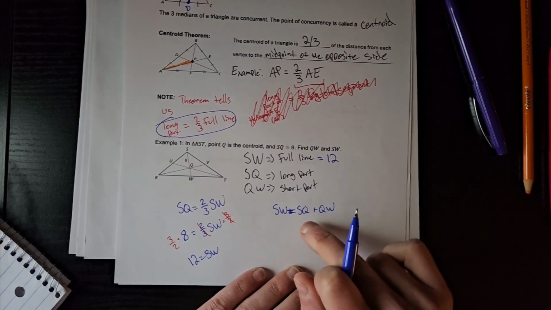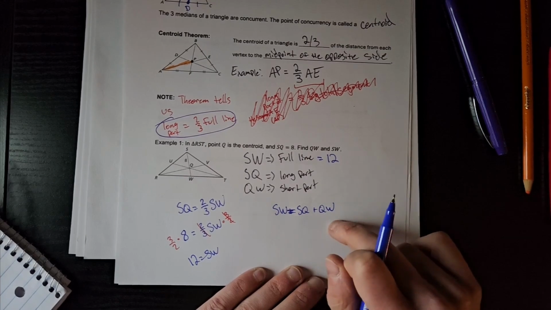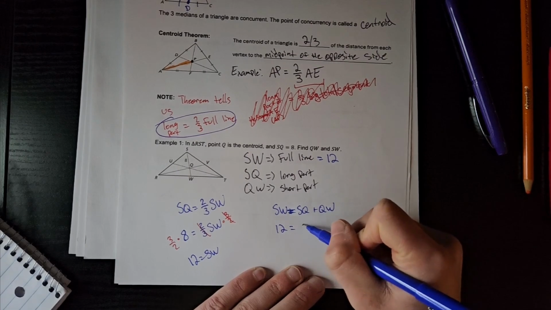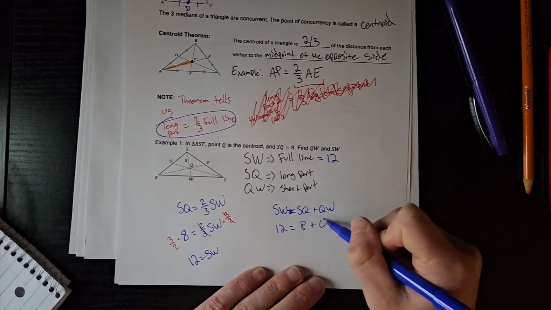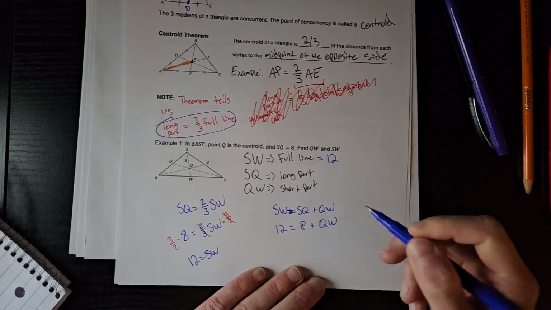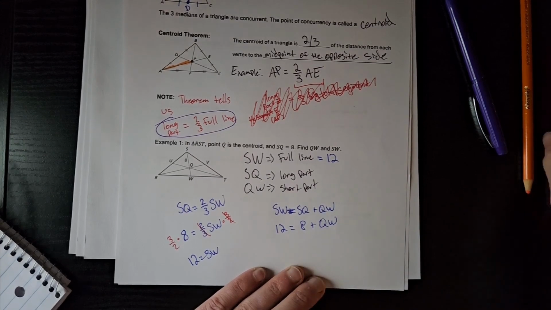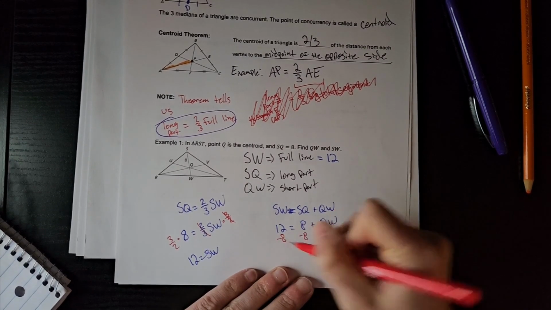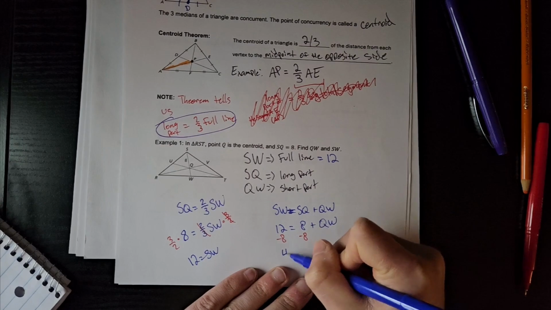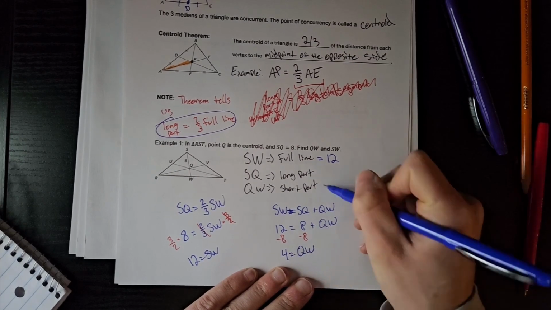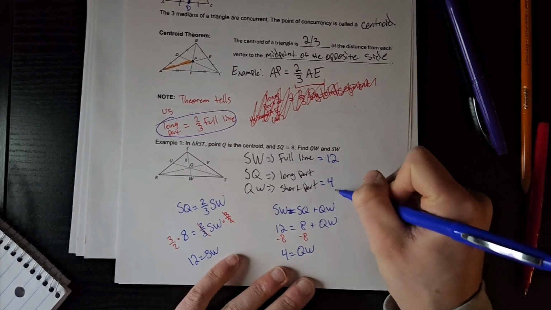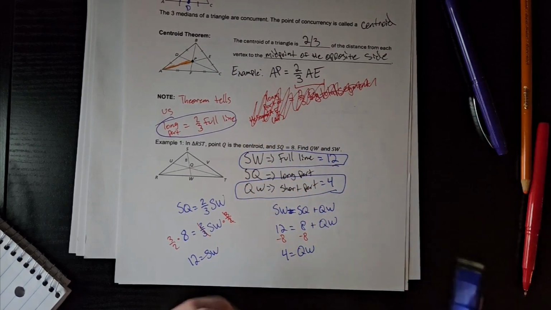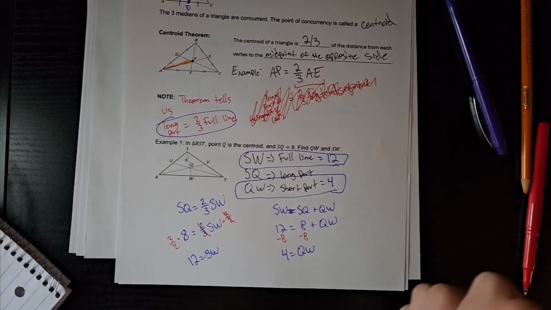The big segment equals the little plus little segment. Fill in what you know. I have 12 for SW, I have 8 for SQ, and then I don't have anything for QW. Here I can get QW all by itself and get a value. Subtracting 8, I end up with 4 equal to QW. And there we go. That's my answers. QW is 4, SW is 12, using this equation that we built.